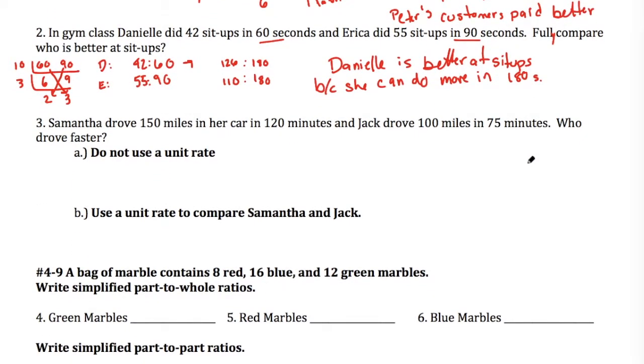at least. Okay, so Samantha drove 150 miles in her car in 120 minutes, and Jack drove 100 miles in 75 minutes. Who drove faster? Okay, so let's try to do this without doing the unit rate first. So I'm going to put our 150, I'm going to do it as a fraction this time, right over 120. And I'm going to also set up 100 over 75.